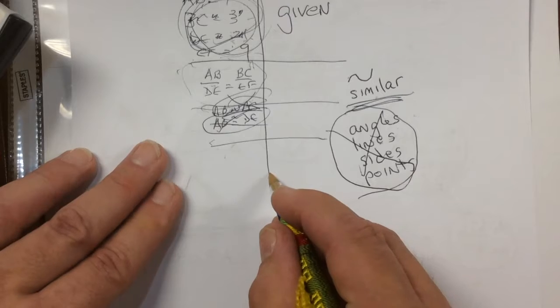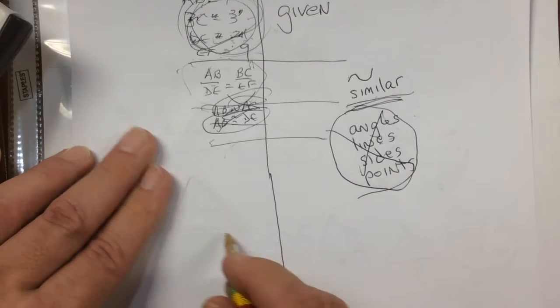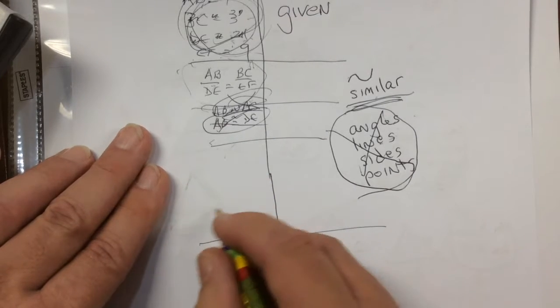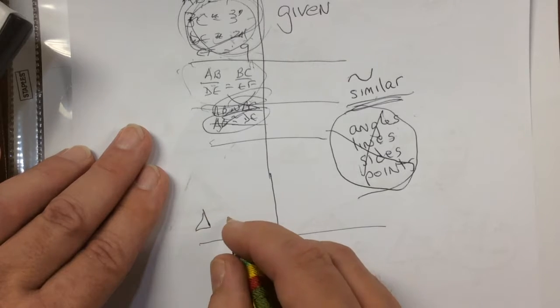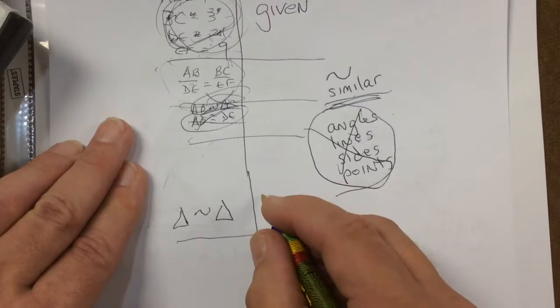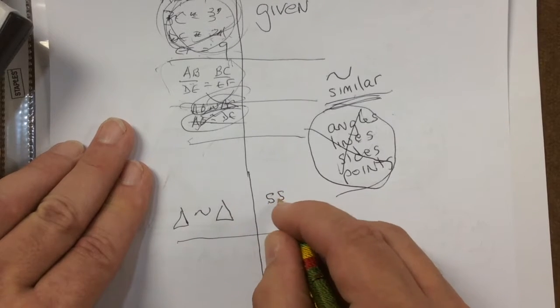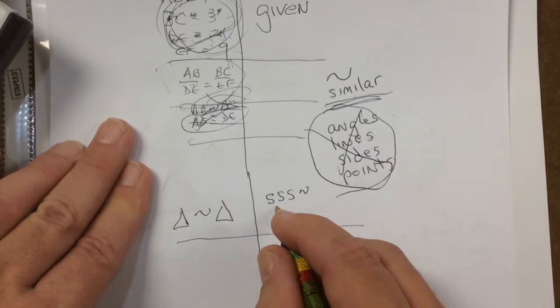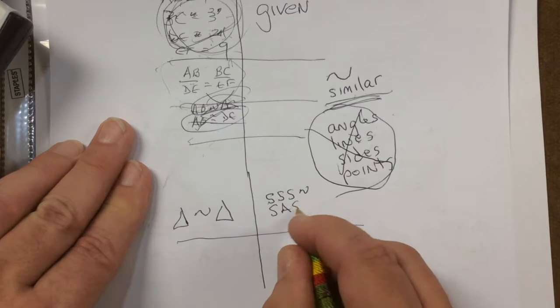Bottom line of this is, when you come to the end, if you decide that triangle 1 is similar to triangle 2, the only thing that you can put here that will make sense is one of these.